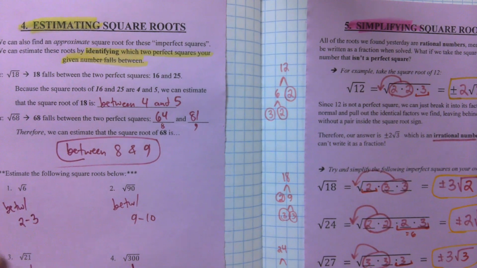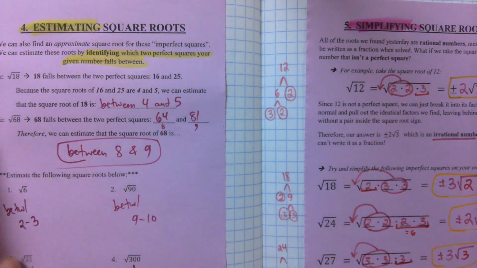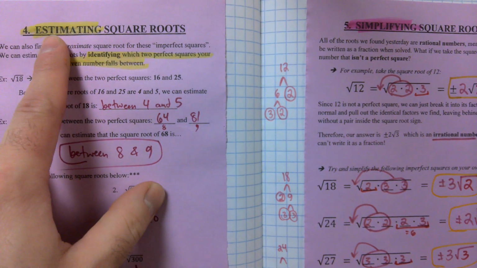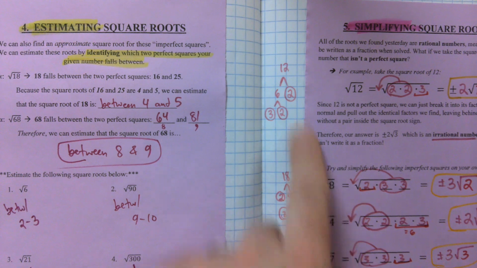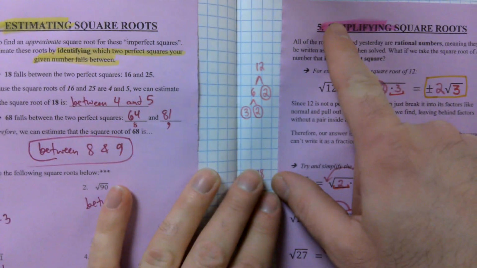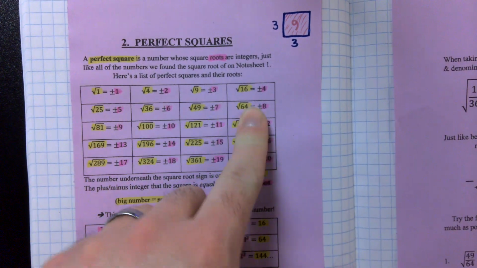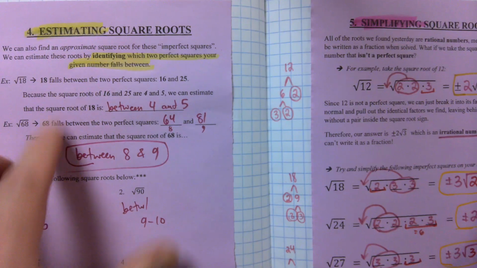It's up to you to make sure you're reading the directions and doing the right thing. Because if it says estimate the square roots and you start breaking out the factor trees, you're not doing the right thing. If it says simplifying square roots and you're looking back at your chart going, oh, it's between here and here, you're not doing the right thing.